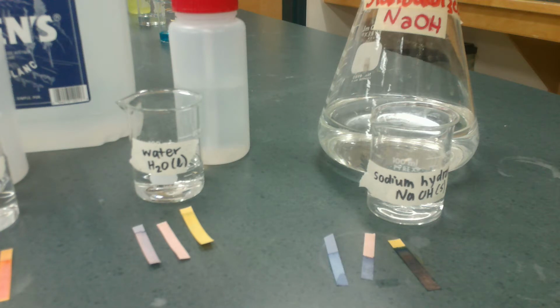We could also use what is called a pH meter, but those are more expensive and they will give you a much more precise reading. Like it could tell you, is the pH 7.000 or is that sodium hydroxide 11.2212, right? It is much more specific, but they're more expensive and not as convenient to use.